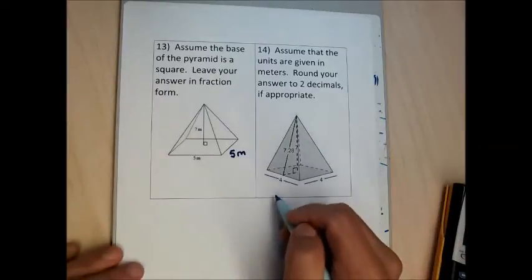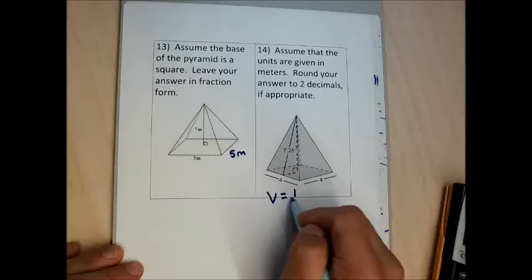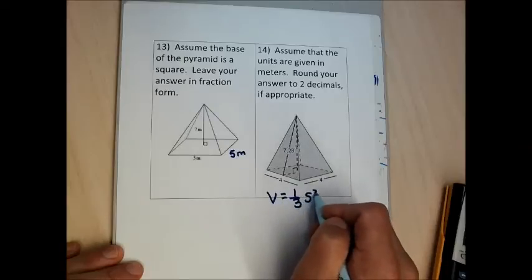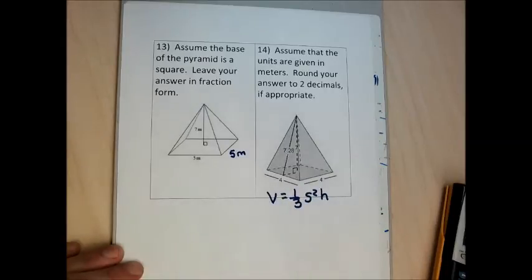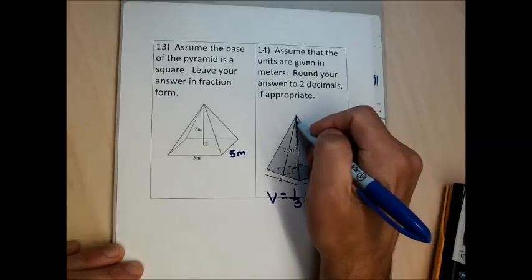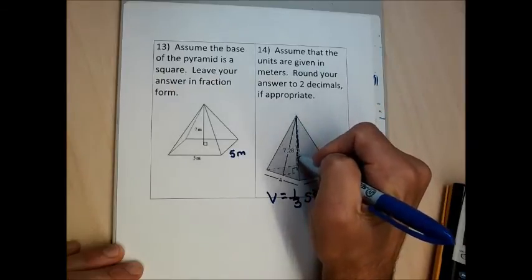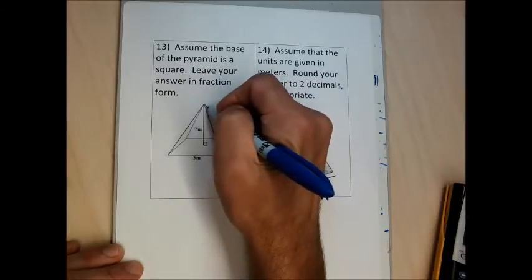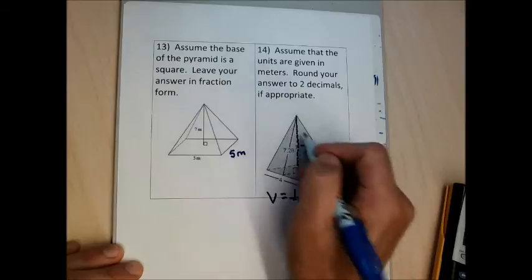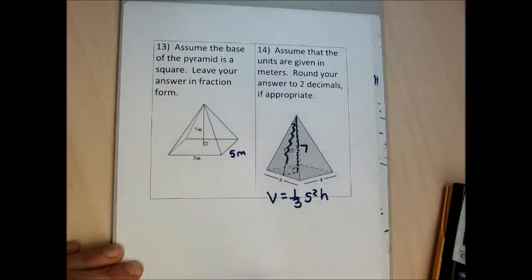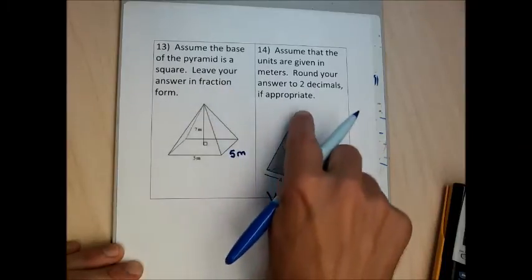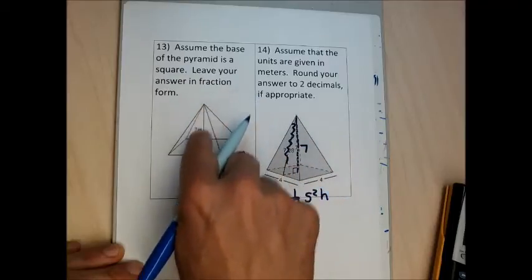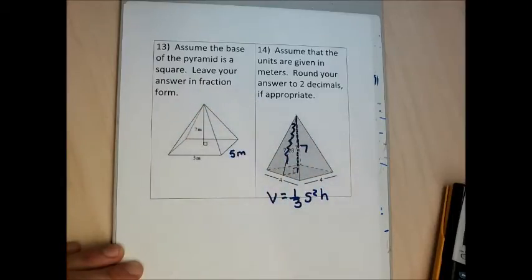So the formula I'm going to need is volume equals 1/3 s squared times h, and hopefully it's obvious what the s's and the h's are. More obvious on yours than mine. Mine is sneaky. It has the height written with a dashed line, and my height is going to be 7. This other length is kind of the length down the side. I don't need that for the formula. I need the height, which is internal, and this 7.28 is going along the outside of the pyramid, and I don't need that in the formula.